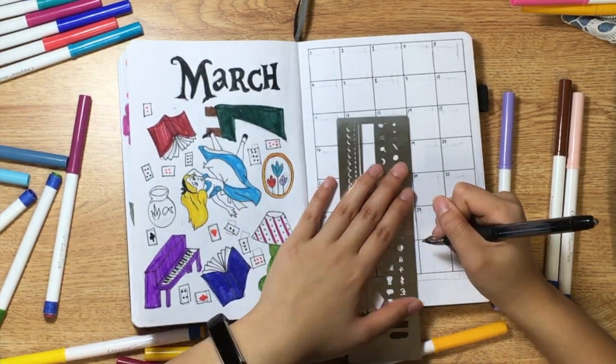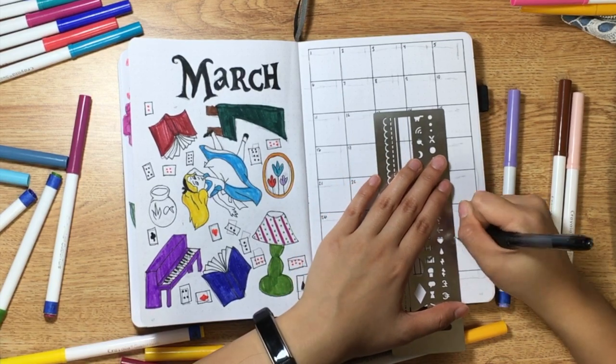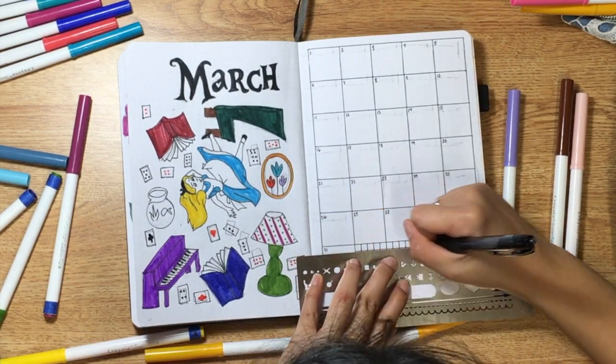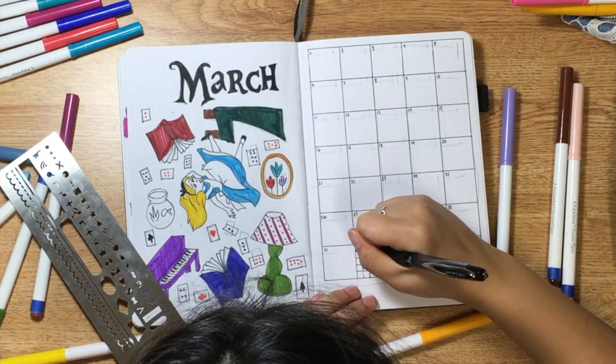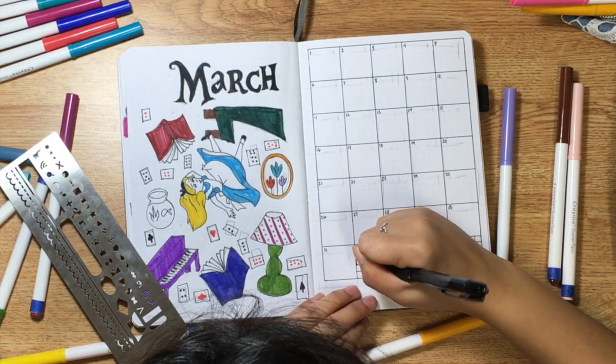And then for the bottom part, since it looked kind of plain and I wanted to match the theme a little bit more, I decided to make the rest of the empty boxes checkered, and I thought it was a really cool addition to this spread.